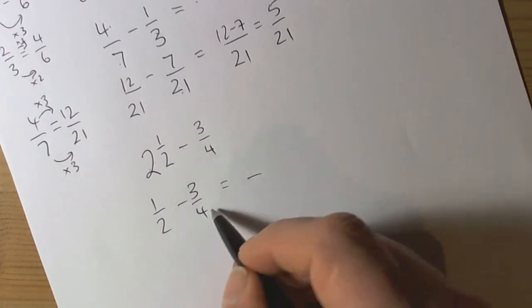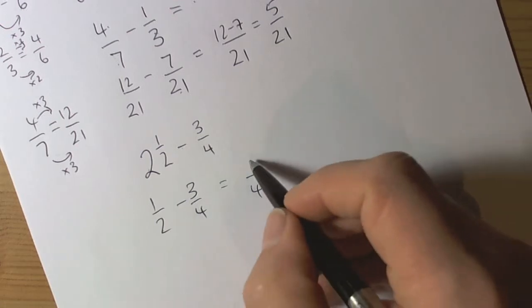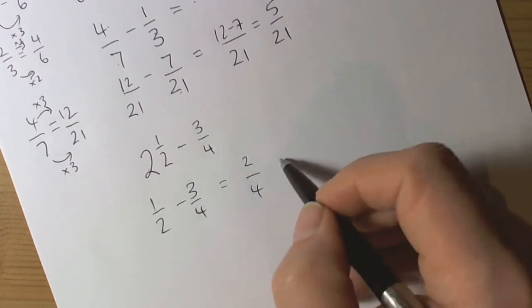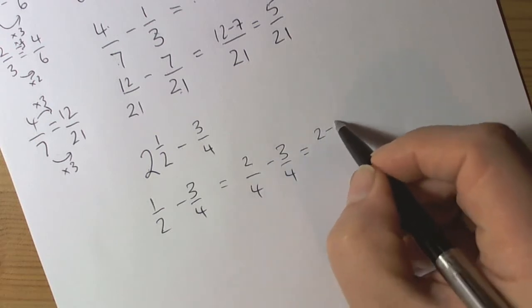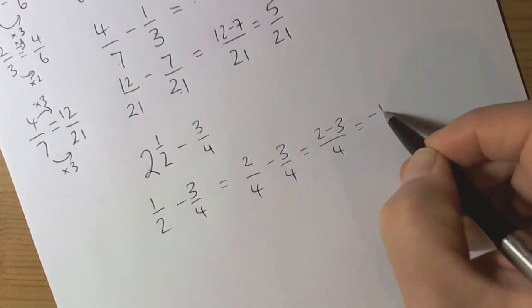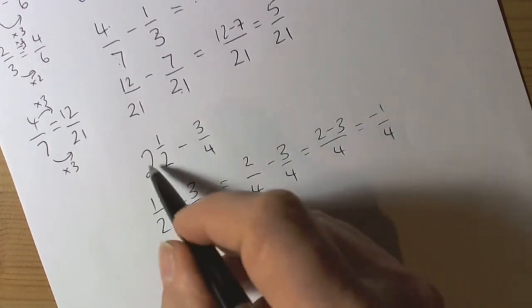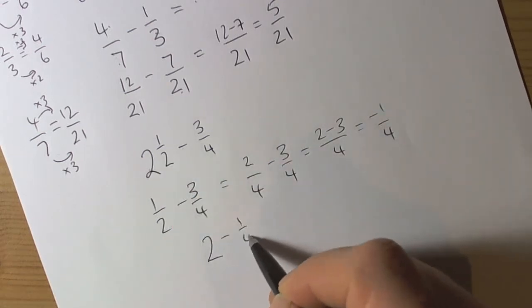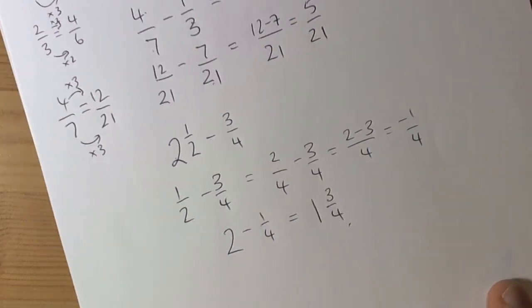and the common denominator here will be quarters. That goes into 4, that goes into 4, so a half is the same as 2/4. I'm taking away 3/4, so that's going to be 2 take away 3, so negative a quarter. So that means I'm going to have to finish off by doing the 2 whole ones, take away a quarter, which will give me 1 and 3/4.